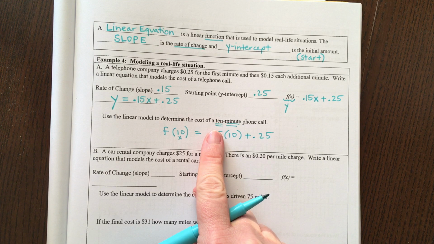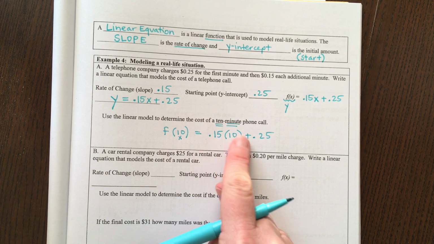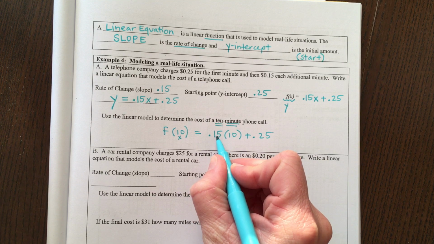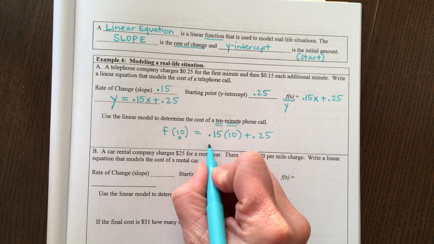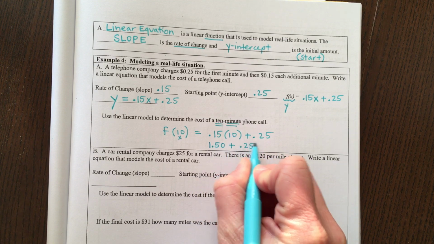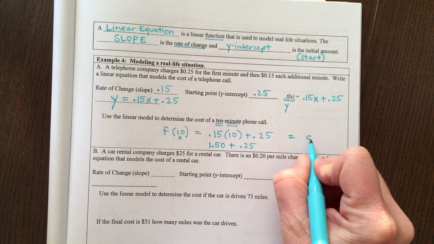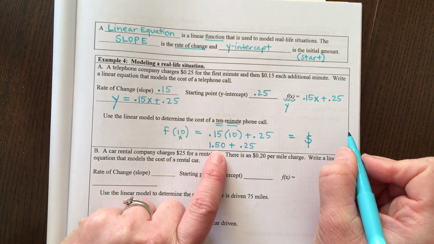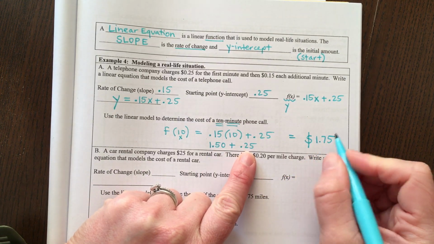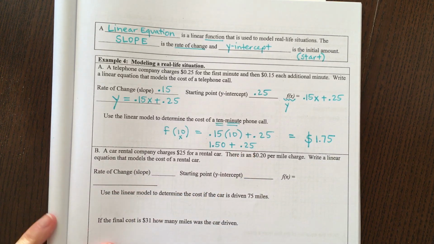Now you can use your calculator here, or if you know your decimals, if I multiply this by 10, my decimal point's going to go up one place to the right. So that'll be $1.50 plus 25 cents. And if I add that all up together, the cost, $1.50 plus 25 cents, would be $1.75 for that 10-minute call.